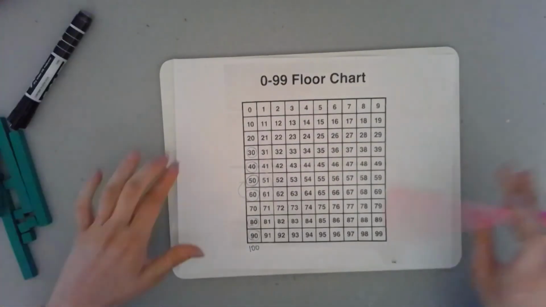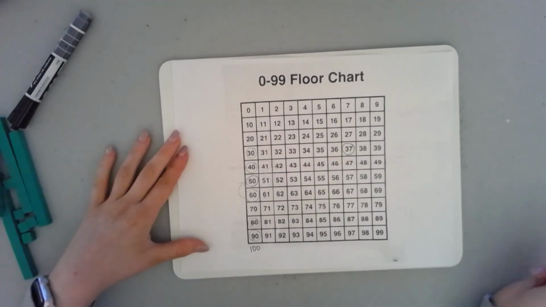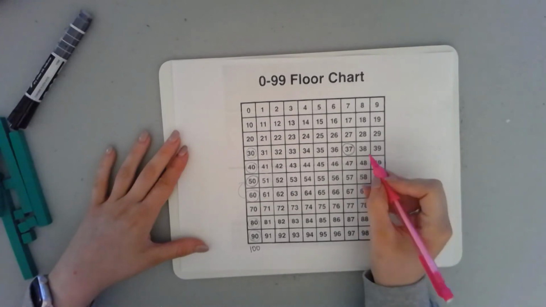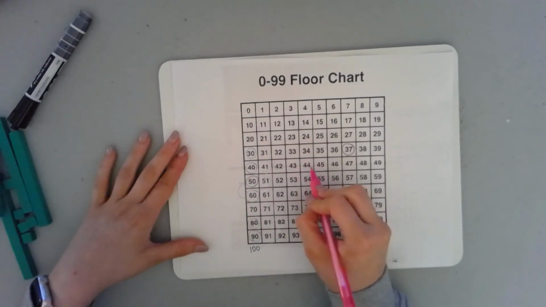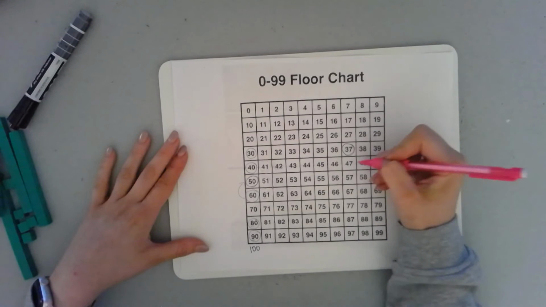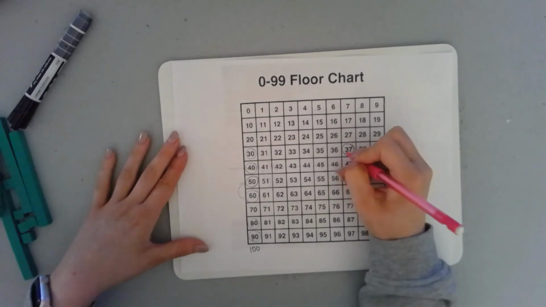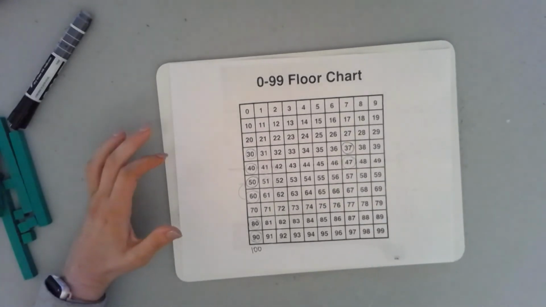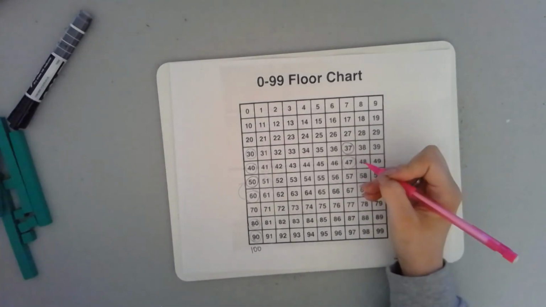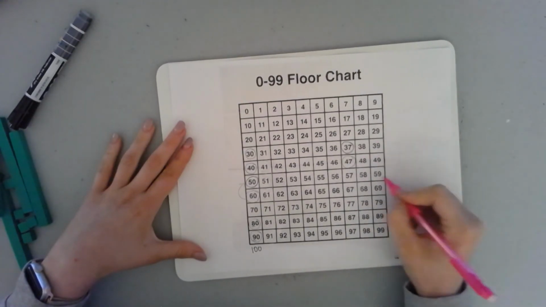Now, next way to do it is by going to our 100s chart. Let's find the number 37. So we have the number 37. Okay, what's 10 more than 37? Instead of having to count 1, 2, 3, 4, 5, 6, 7, 8, 9, 10, we know that every time we go down a number, that's going to give us 10 more. So if we say, what's 10 more than 37? I'm just going to look down one below it, and that's 47. So every time you go down one, you're adding more.